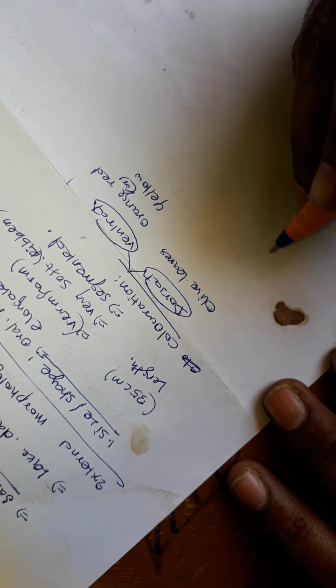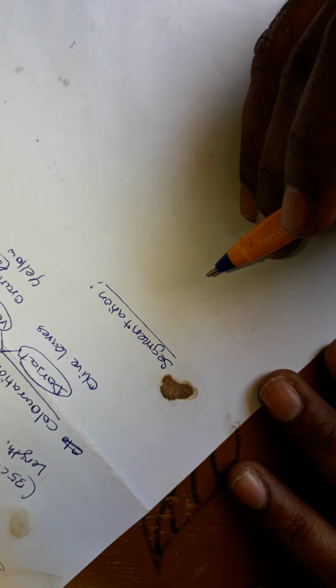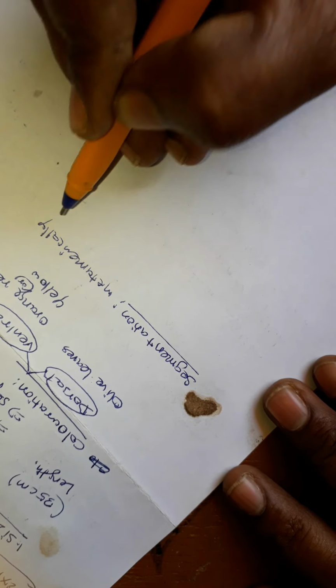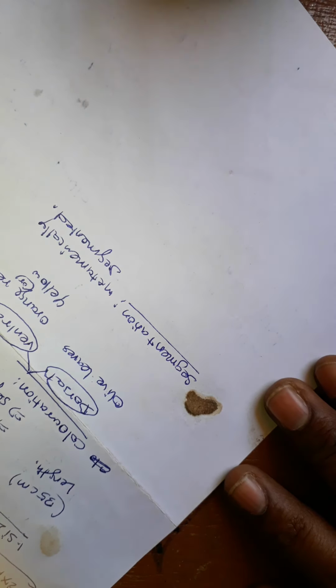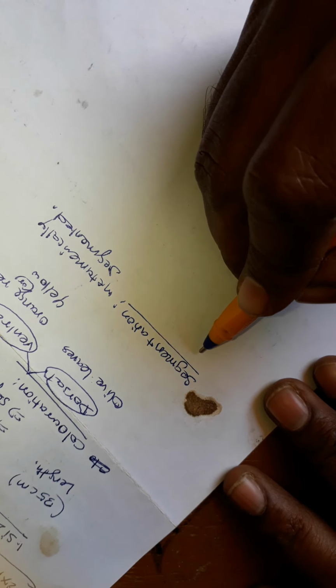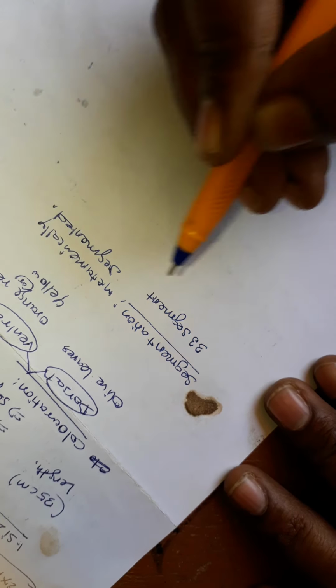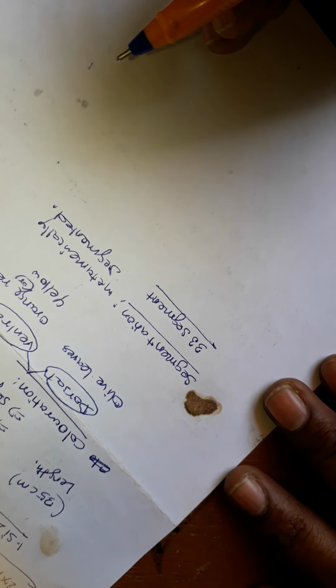The next we move to segmentation. What is segmentation? I already told you. These organisms look like compartments of a train. Metamerically segmented means this is why it belongs to the phylum Annelida. Generally, there are 33 segments. The segments are arranged one by one in a manner.